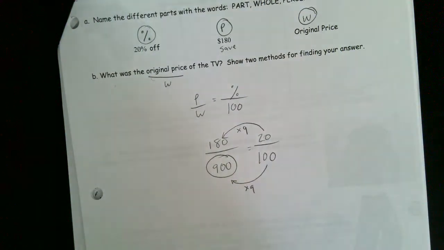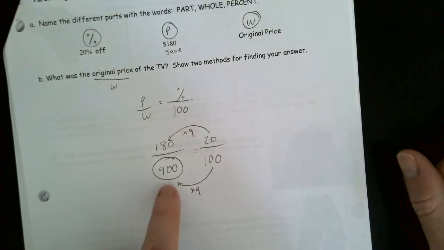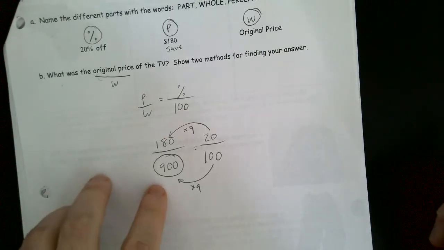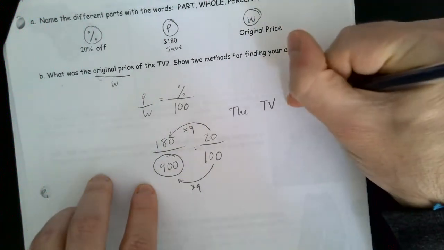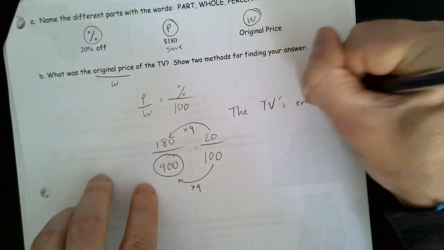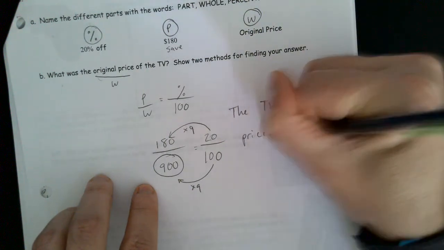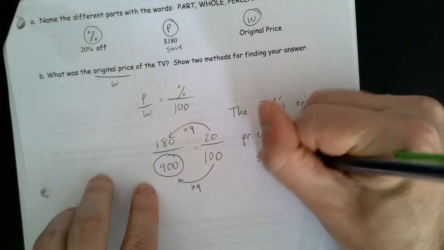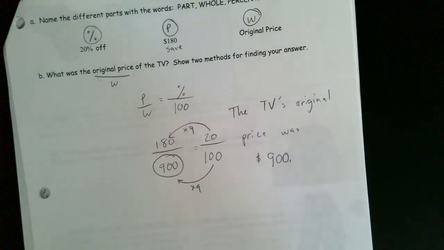One step. That's a one-step one. You always want to look for one step. If not, you can do simplify or whatever. But this one was a one-step problem. Not too bad. So it's asking what's the original price. The TV's original price was $900. That's a pretty good discount though on a $900 TV. So what would you spend? $720. That's not bad, depending on the quality of the TV, of course.